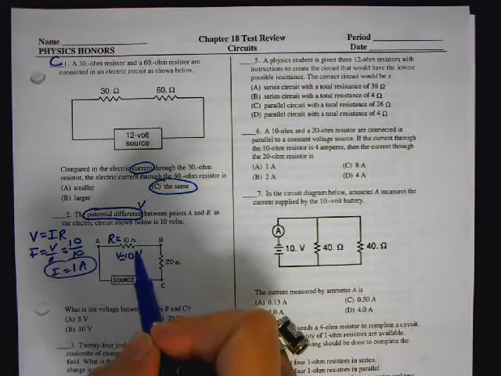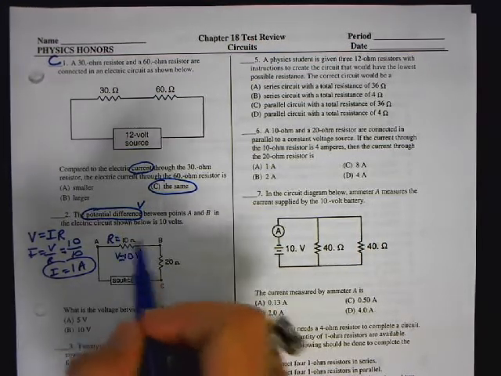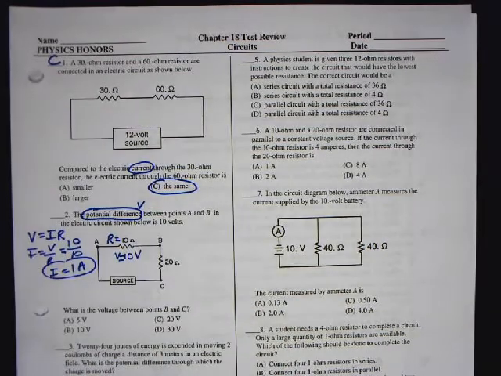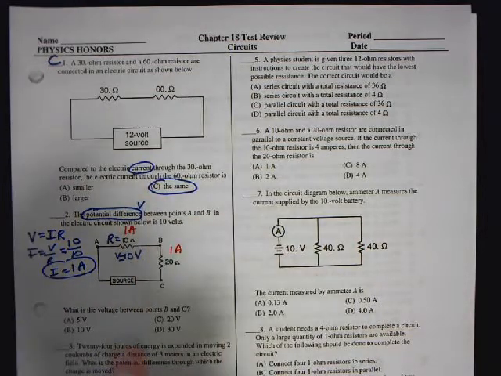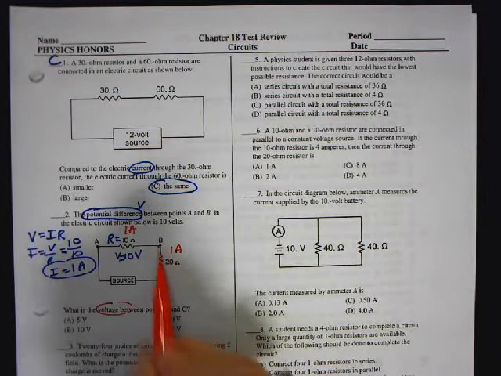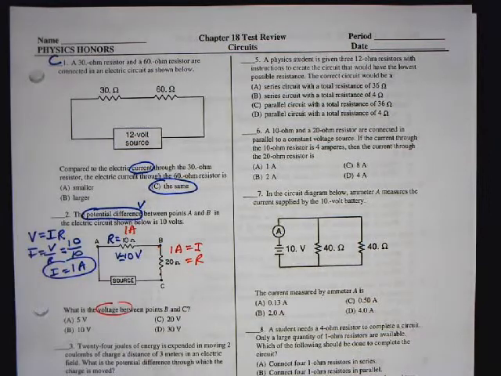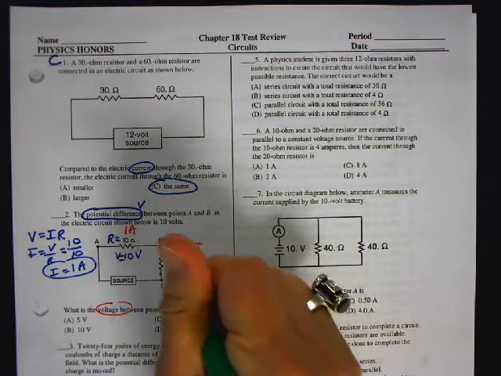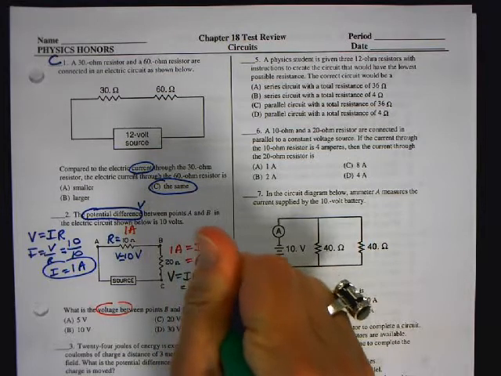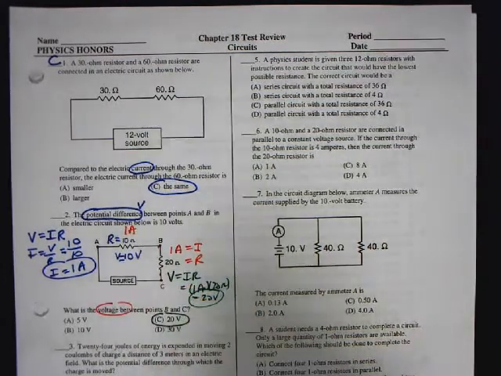I see that these two resistors are in series. So if the current going through here is 1 amp, that means the current going through here is 1 amp. And now they say, what's the voltage between B and C, which is the voltage drop across this resistor. So if I'm given I and I know R, I can find V. So V is equal to IR, so it's equal to 1 amp times 20 ohms, which is 20 volts. And you see with all these calculations, I didn't even need to use a calculator. These were easy enough to do in my head.